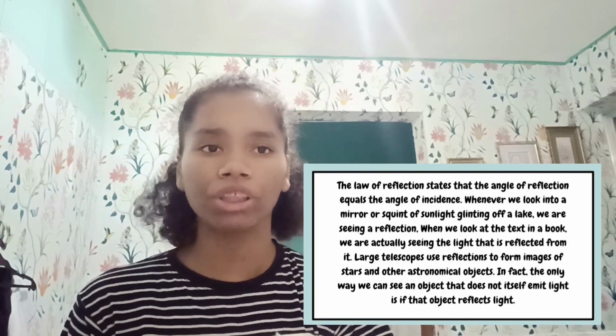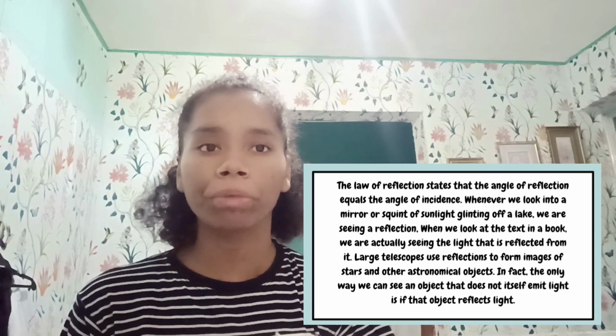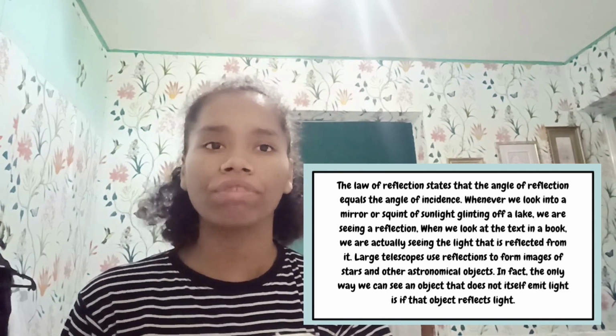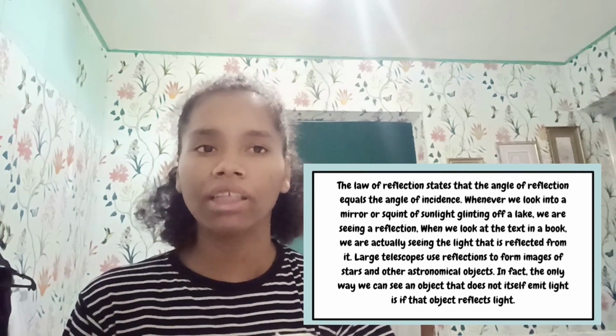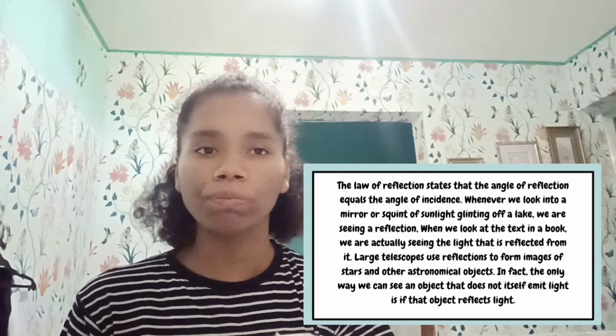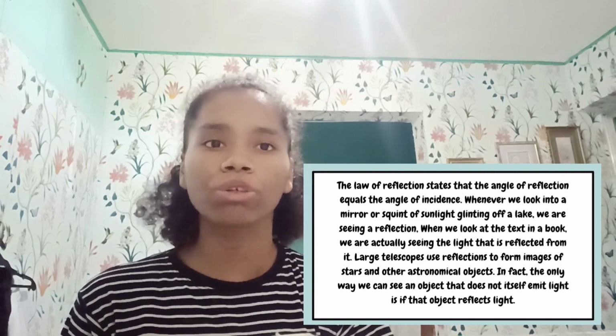The law of reflection states that the angle of reflection equals the angle of incidence. Whenever we look into a mirror or a squint of sunlight glinting off a lake, we are seeing a reflection. When we look at the text in a book, we are actually seeing the light that is reflected from it. Large telescopes use reflections to form images of stars and other astronomical objects.